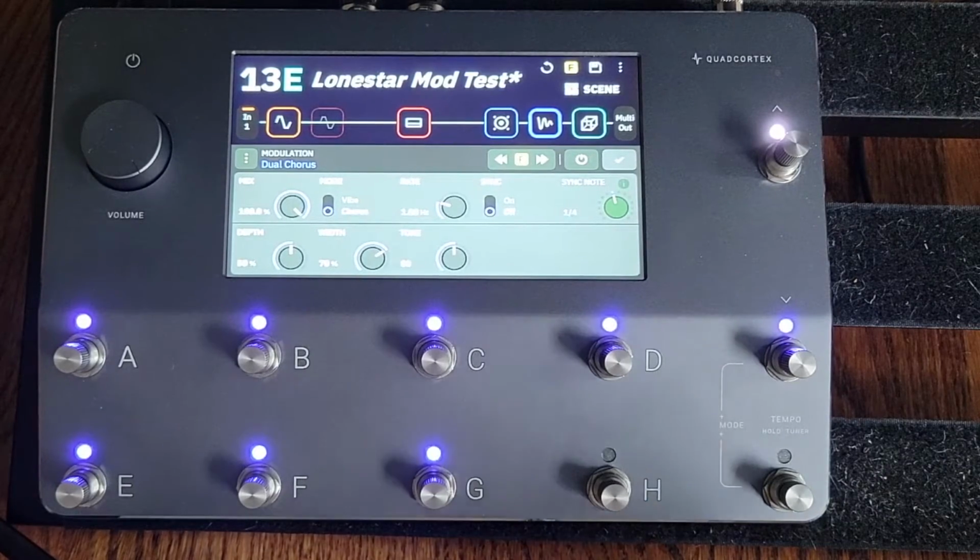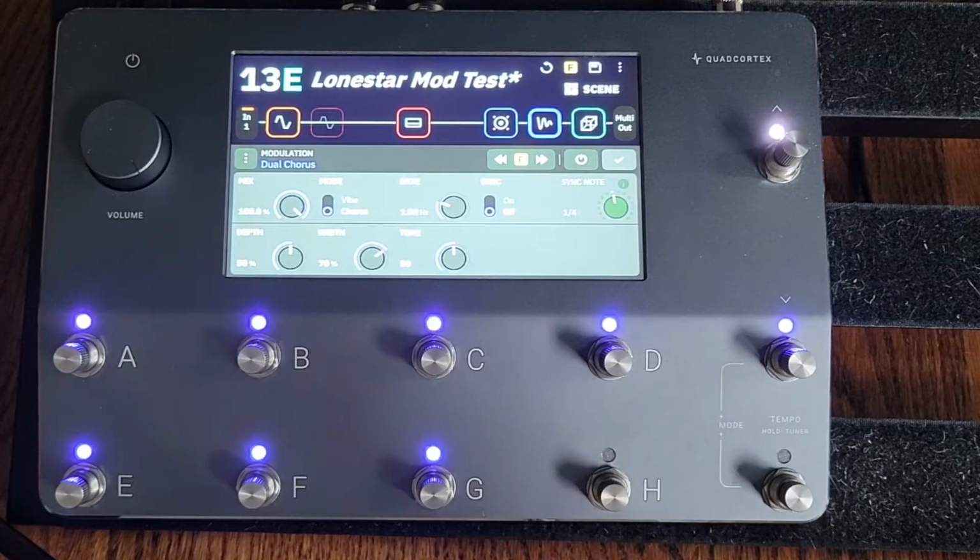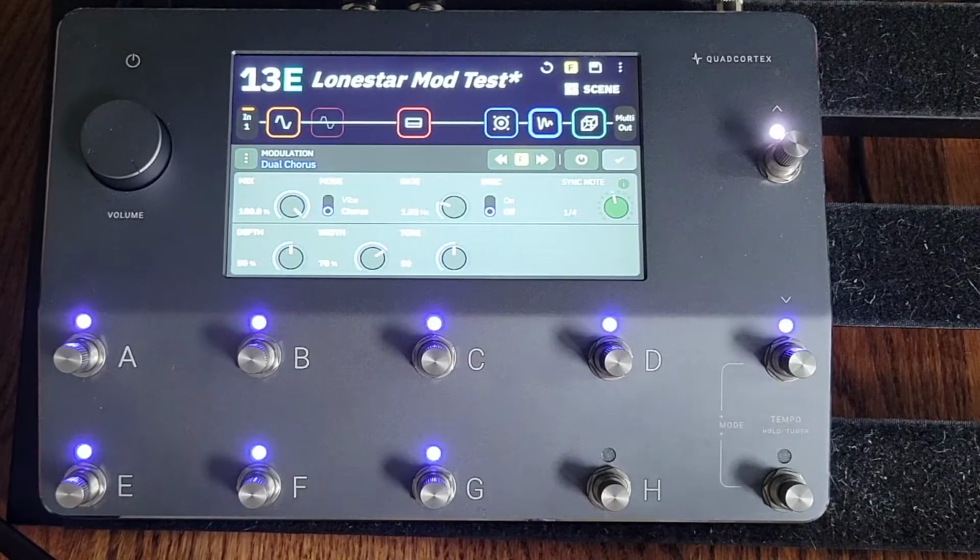If you've ever used a chorus before, you're probably familiar with the two basic controls on any chorus, the rate and the depth. So, a modulation effect is modulating the pitch of your tone, and the depth is how far it's modulating, and the rate is the frequency of the modulation.